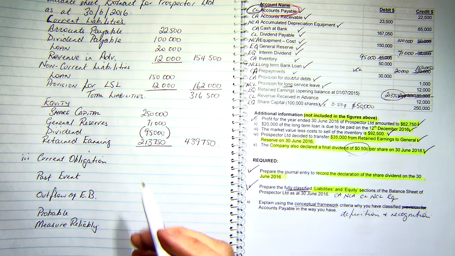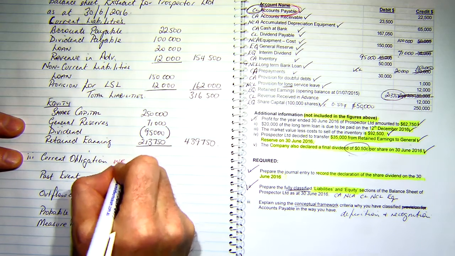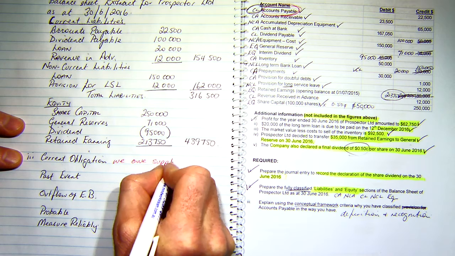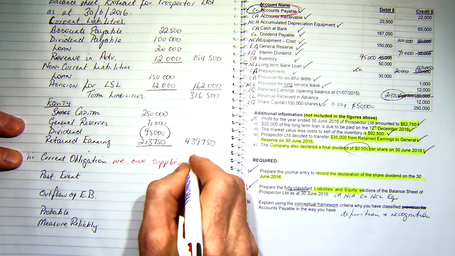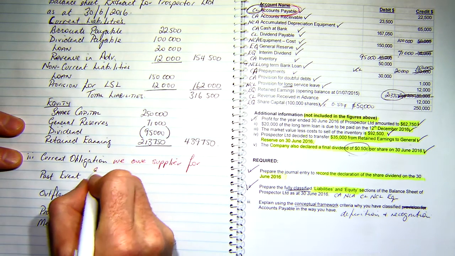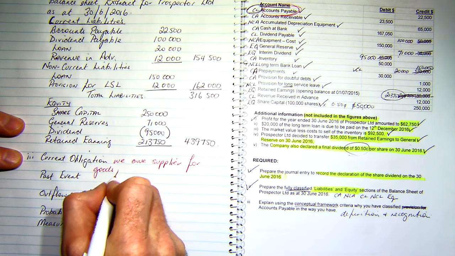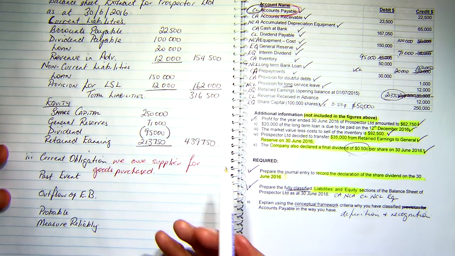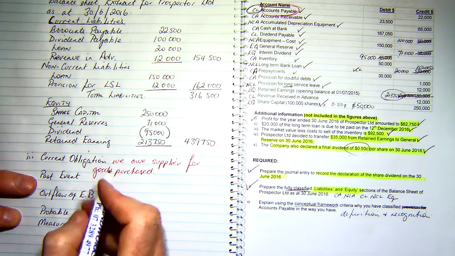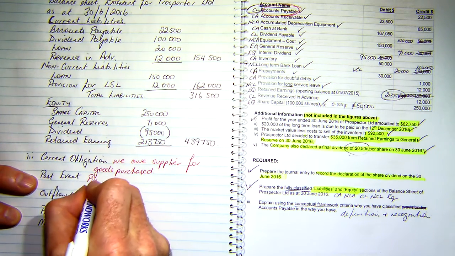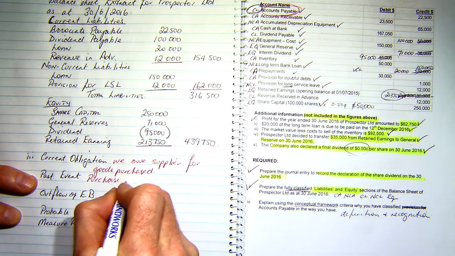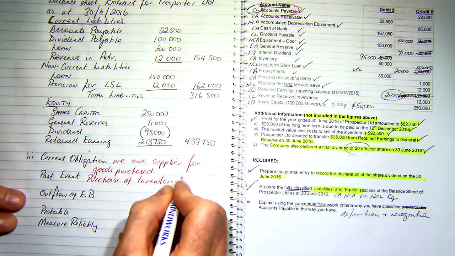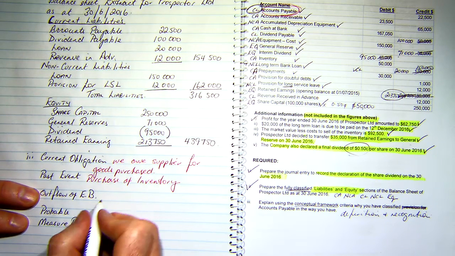What's the current obligation? Okay, so we owe the supplier for goods purchased. So that's the current obligation. What's the past event? Was the purchase of inventory. Is there going to be an outflow of economic benefit?